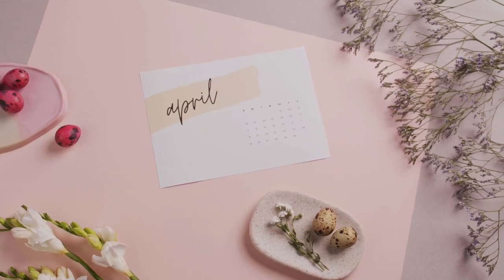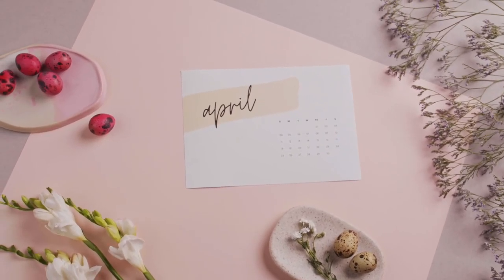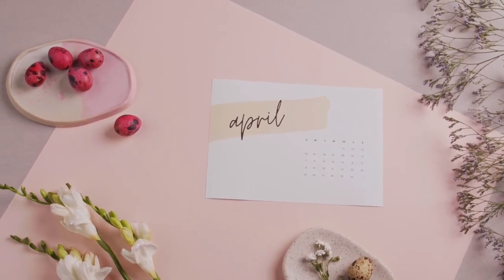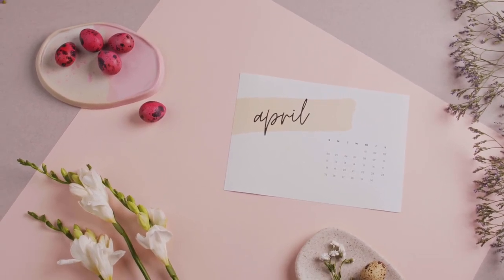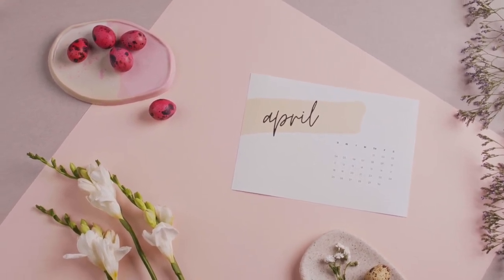Lastly, keep an eye on deadlines. The tax deadline is usually April 15th. However, if that date falls on a weekend or a holiday, it might be moved. So make sure you double check.